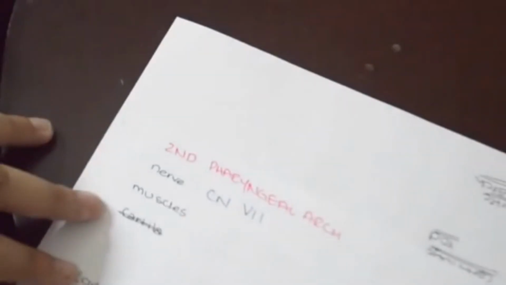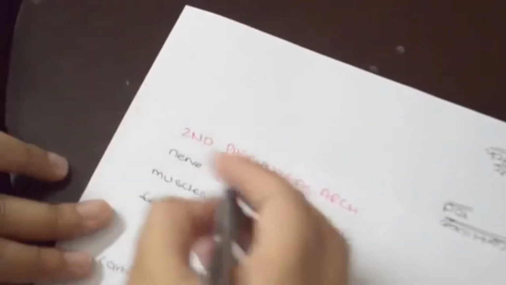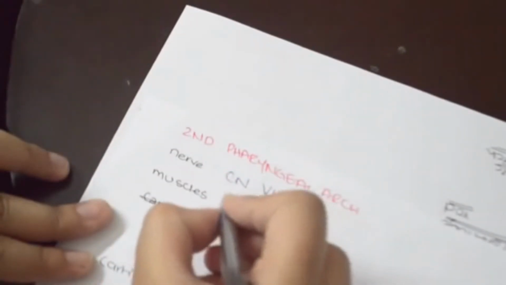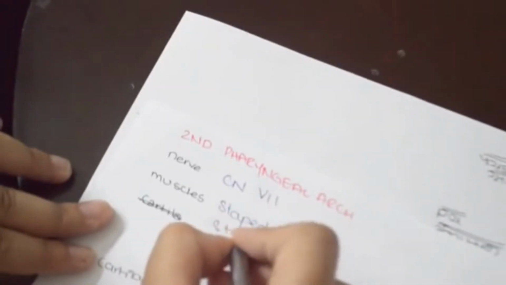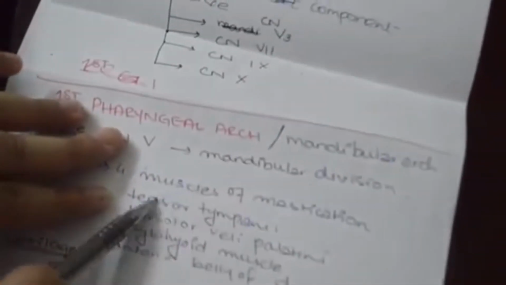In the second pharyngeal arch, you already know that the nerve supplying it is cranial nerve 7, and the muscles derived from here are the same muscles that are normally supplied by the 7th cranial nerve: stapedius, stylohyoid. Another thing: in the examination you'll write the names of the 4 muscles of mastication. You won't be writing just the muscles of mastication.